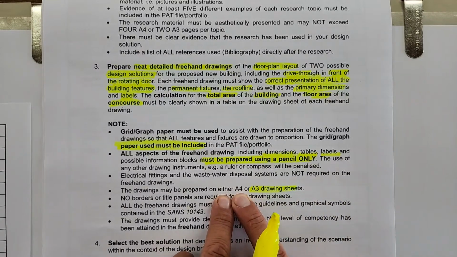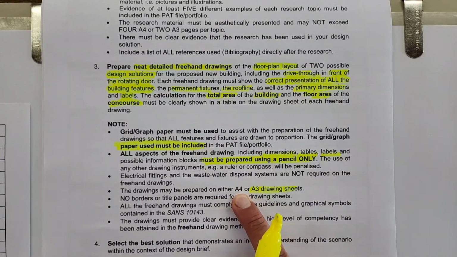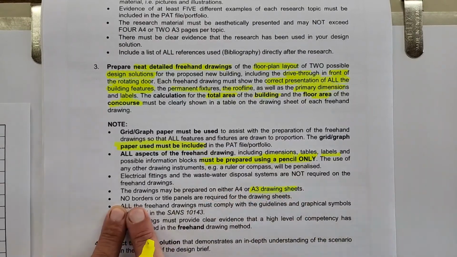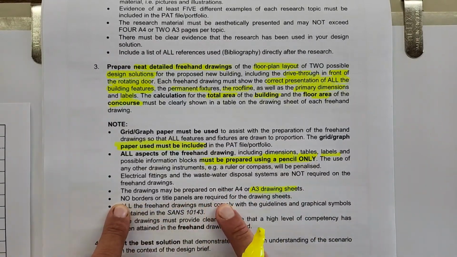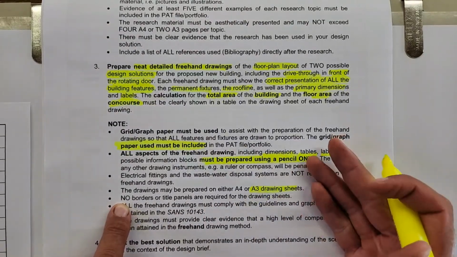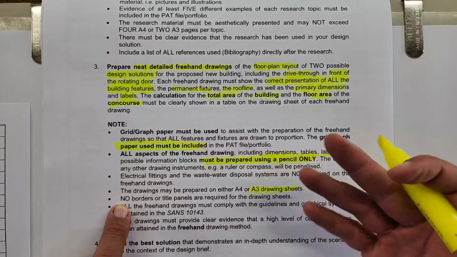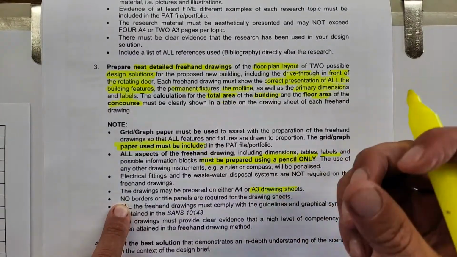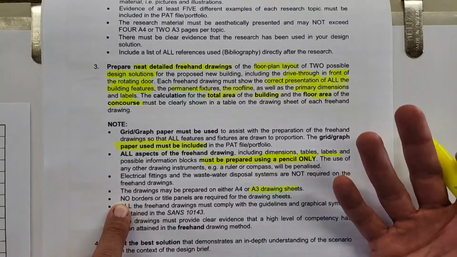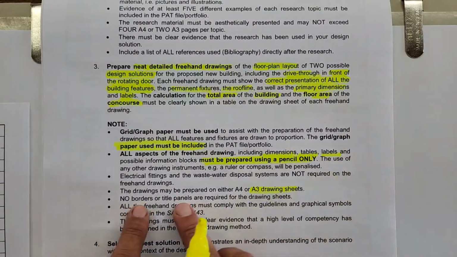The A4 people, your drawing's going to be difficult to fit on, so keep to A3. It says here no borders, title panels are required, but please, look, the overall impression of this pad is important. Are you going to hand in a freehand drawing to an actual client that's going to pay you millions of rands to build it or to design a building and not put a border on? No way, okay?